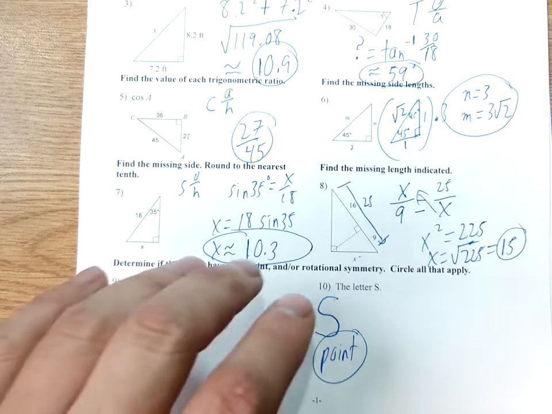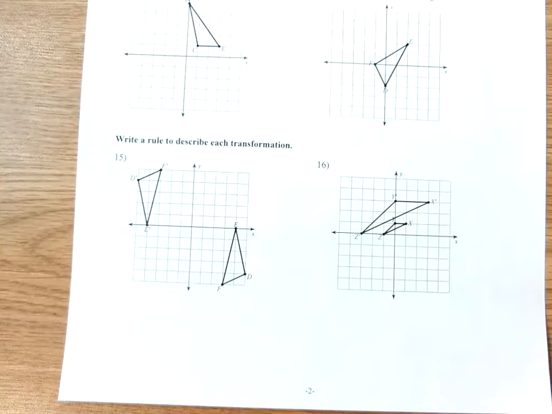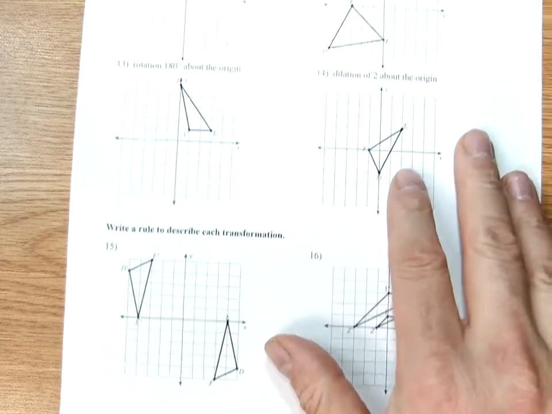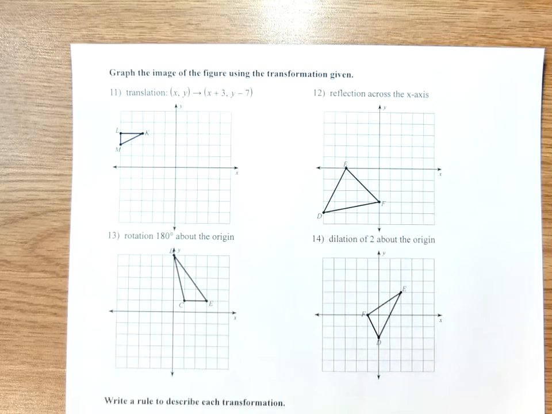Anyway, so that one's a new question on the test this week. On the back, the only new one here is the dilation. The rest of these we did last week.